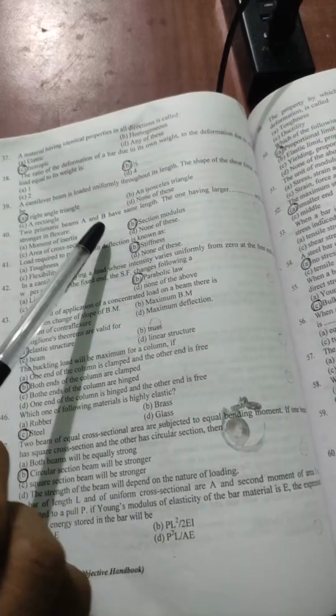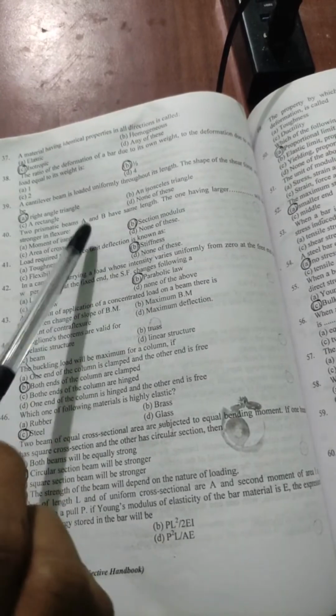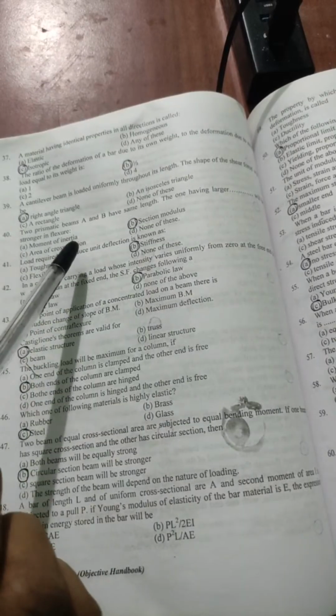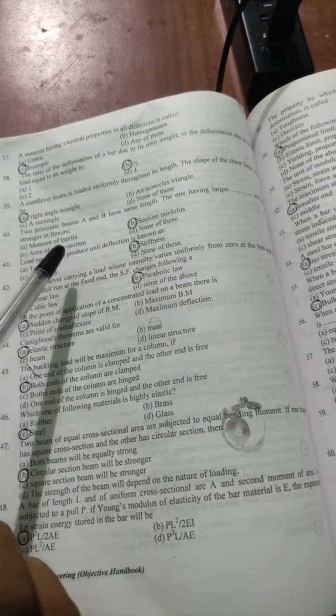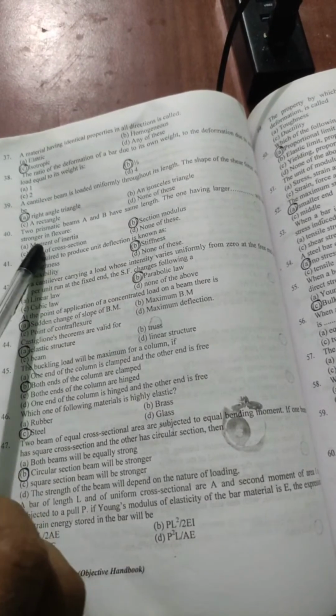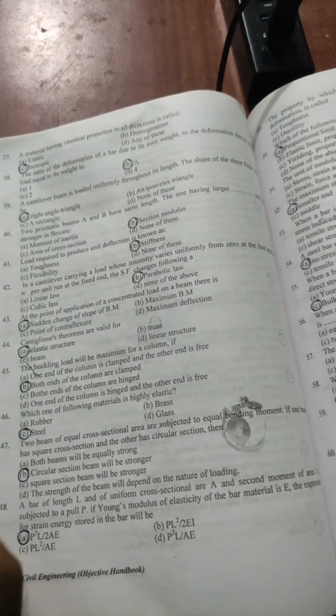Section modulus के भन्छ यसको, having larger section modulus, flexure मा strong हुन्छ.